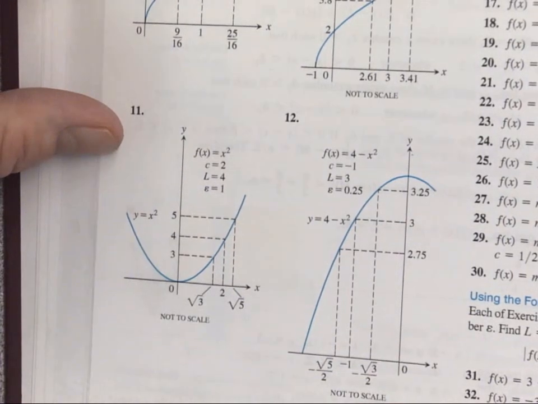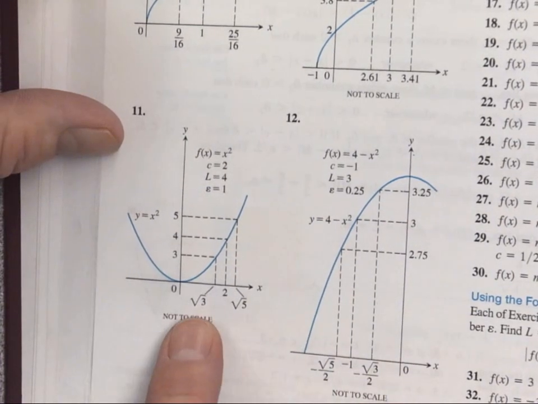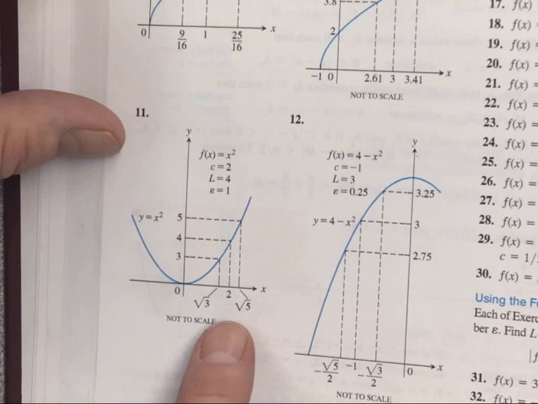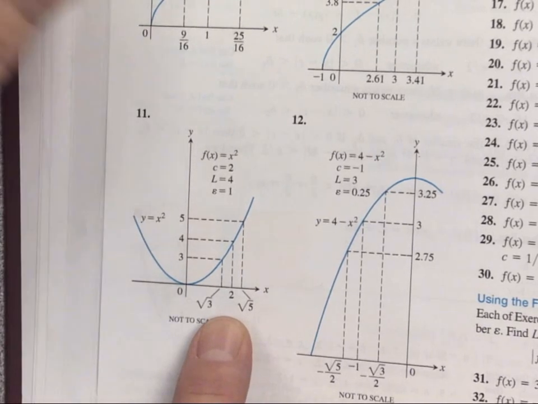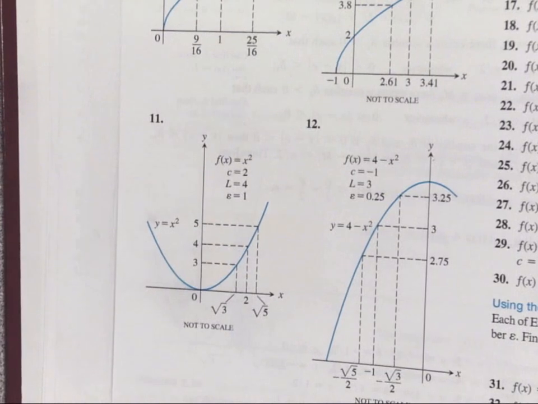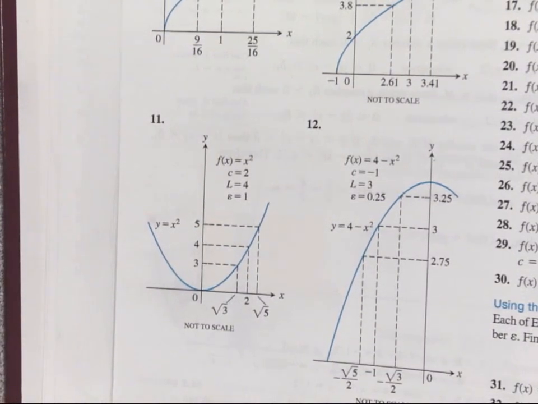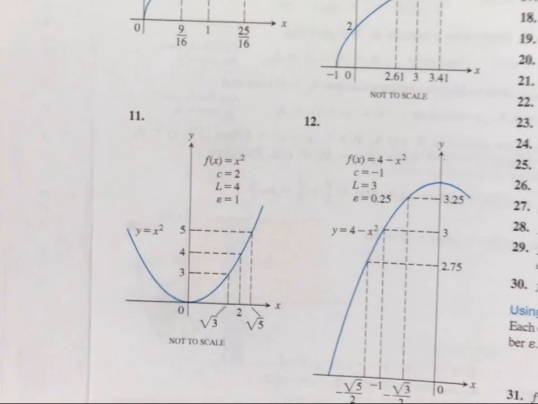I mean these horizontal errors, right? So I need to take the difference of root 3 and 2 in absolute value, the difference of root 5 and 2 in absolute value, and whatever one's smaller. Now the problem is I don't know what root 3 minus 2 is, so what I'm going to do is plug it in the calculator, and it's going to give me a decimal equivalent, and I'll take the smallest decimal.